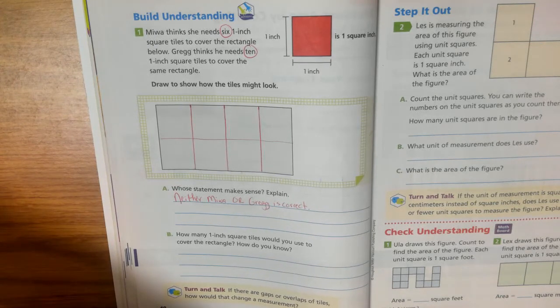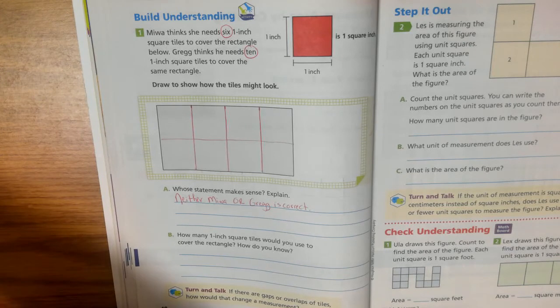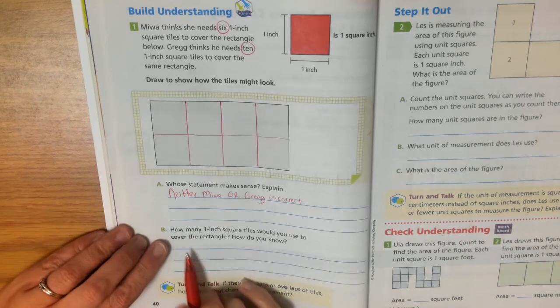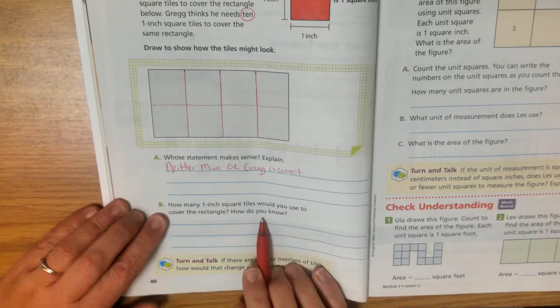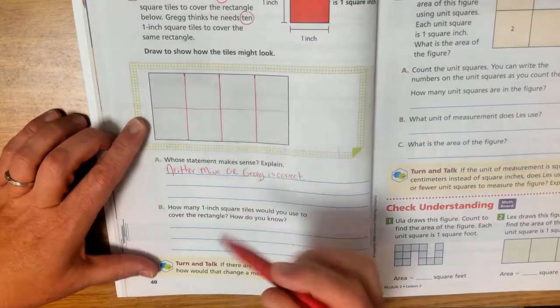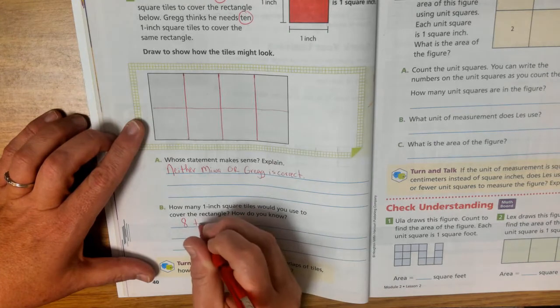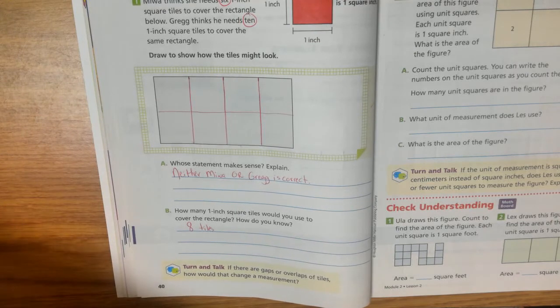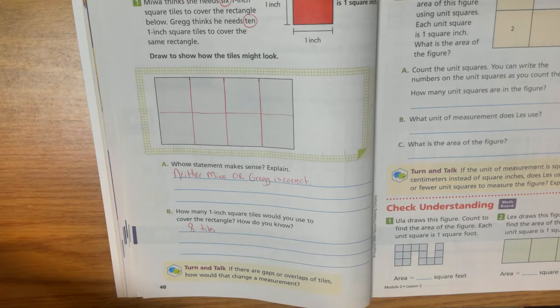And that happens sometimes, right? It's not always going to be one person. Sometimes you think one person is right, and kids want to put in one of the person's names. Well, as a matter of fact, for this one, neither one is correct. So, what does that tell us? How many one-inch square tiles would you use to cover the rectangle? We said you need 8 tiles, because we did the work to find out that they need 8 tiles. We need 2 rows of 4.